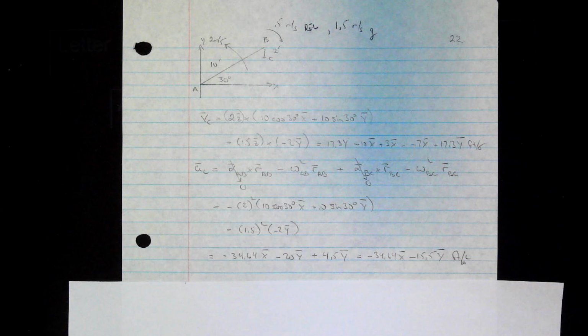Time to move to the acceleration side. Let's move this up a bit. So, what do we have for this? The way I did it is I just broke this up. I went from B to C on this link 2. All right, so rather than have basically a 10 cosine 30x and then 10 sine 30y and a minus 2y in the same term, I just distributed them.